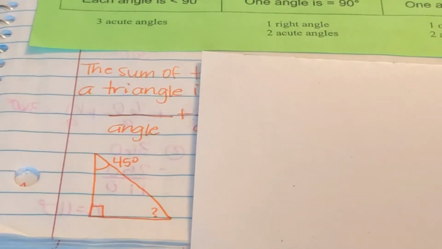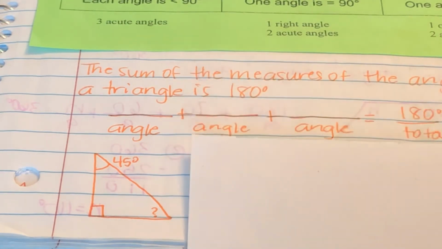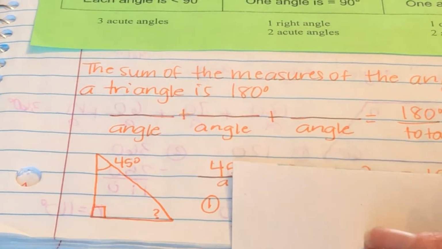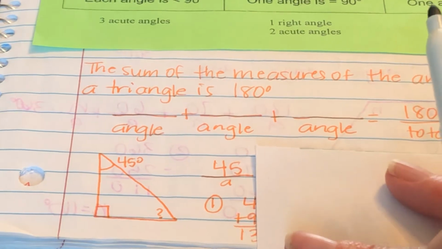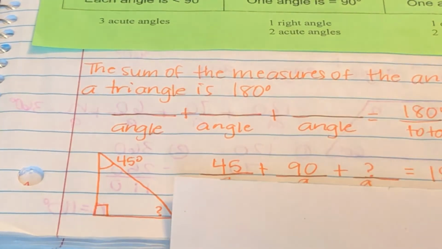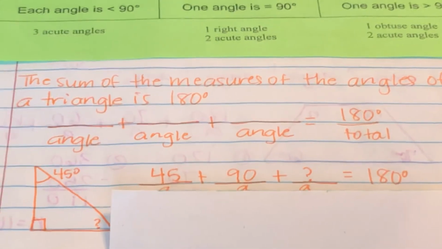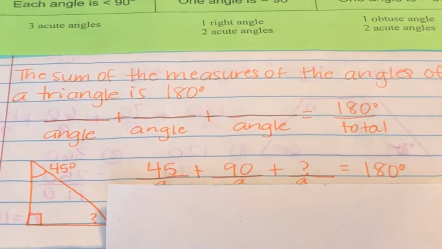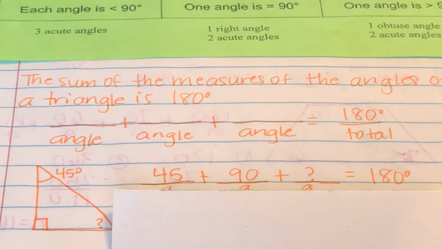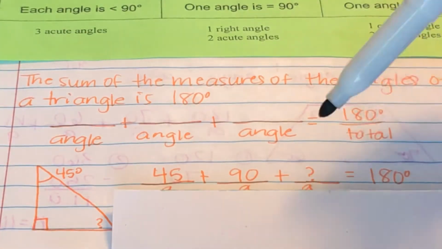So how we're going to do that is we're going to plug in our numbers. What do we have? What do we know? So I know that I have 45 degrees plus 90 degrees plus a question mark. I don't know. But I know that it has to equal 180 degrees. I already know that. So I'm going to take the angles that I do have and figure out what I'm missing.